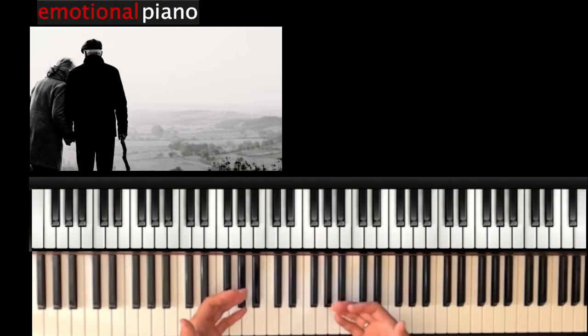But then the couple looks back at their entire life together. The joy becomes something deeper, gratitude. So let's play around with the melody, the registers, and add some variations in our right hand.